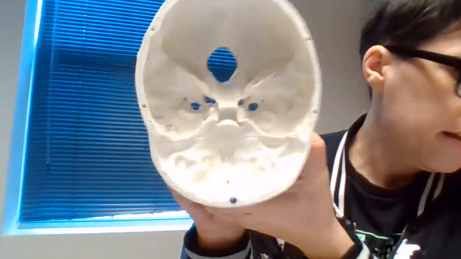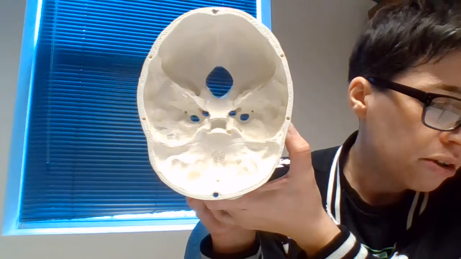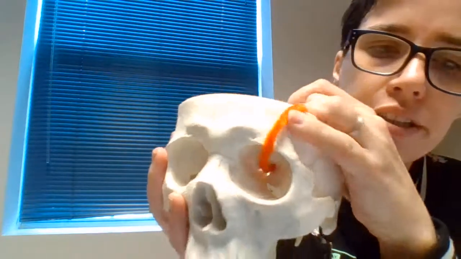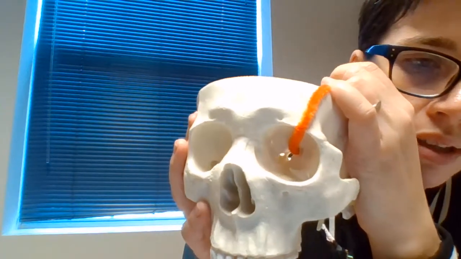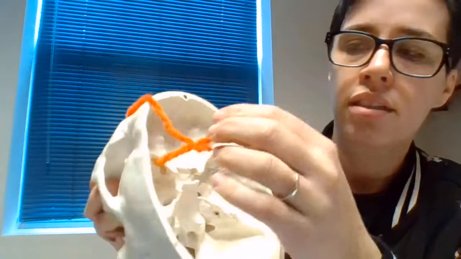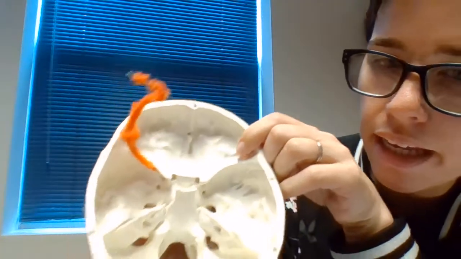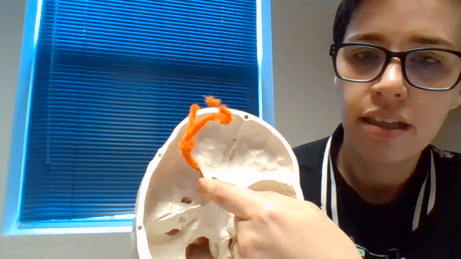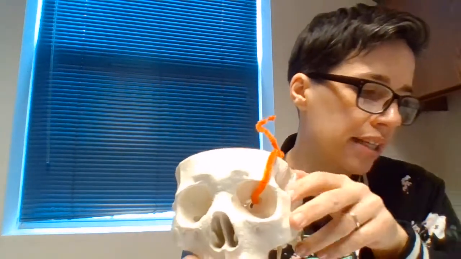It's a tricky one. So you have the superior orbital fissure. I'll put a pipe cleaner through it. It's basically like this little crack inside the eye. See where the pipe cleaner is through? The pipe cleaner is not through that circle hole. It's through this fissure right here, superior orbital fissure. And so if you look at it this way, you can kind of see it right here under the greater wing. So that's the superior orbital fissure. You have it on both sides, of course.